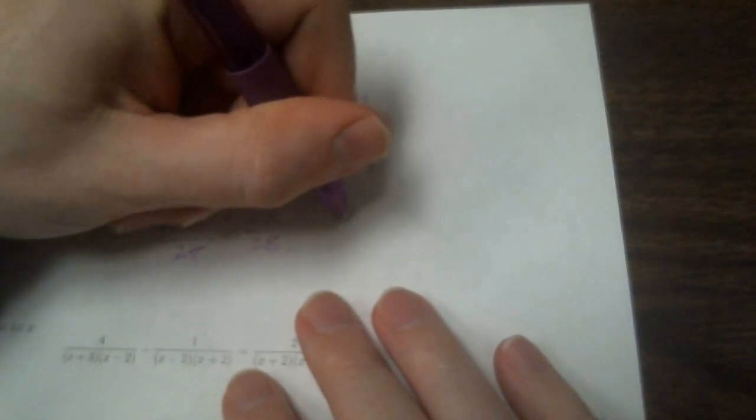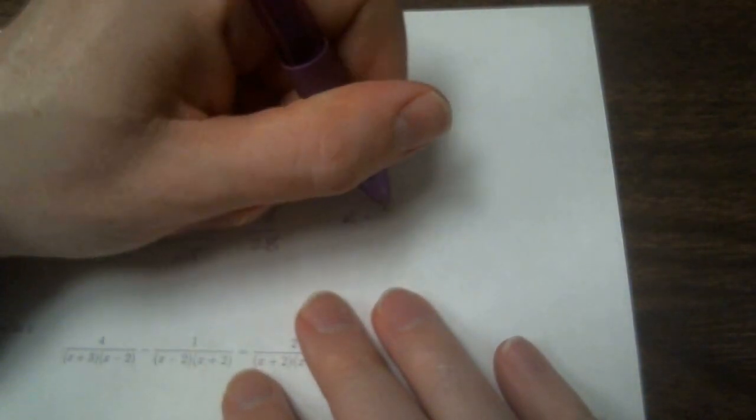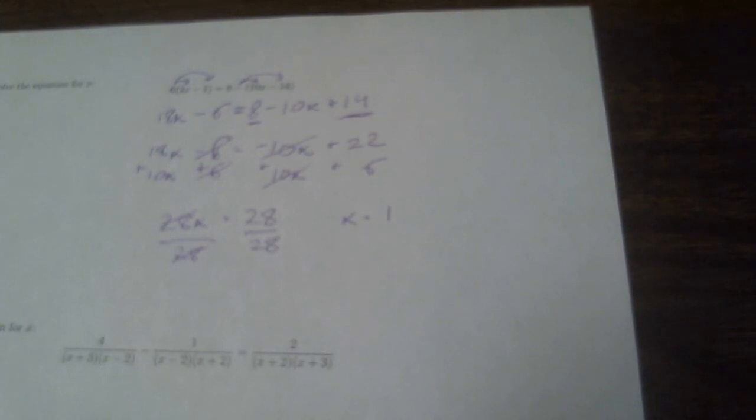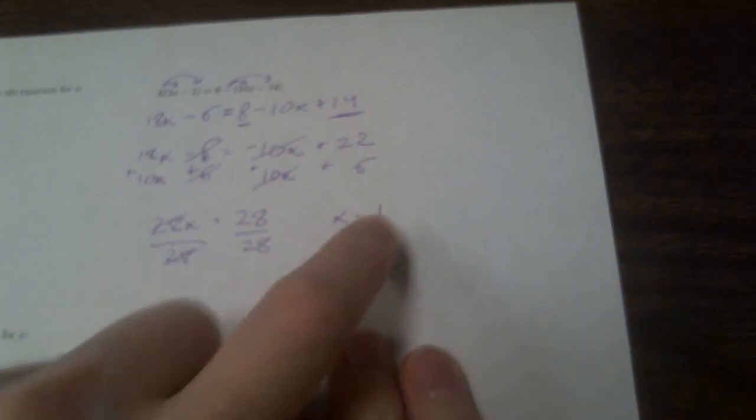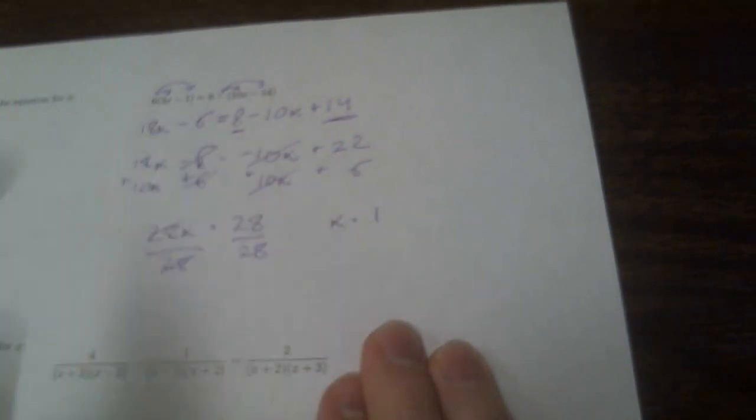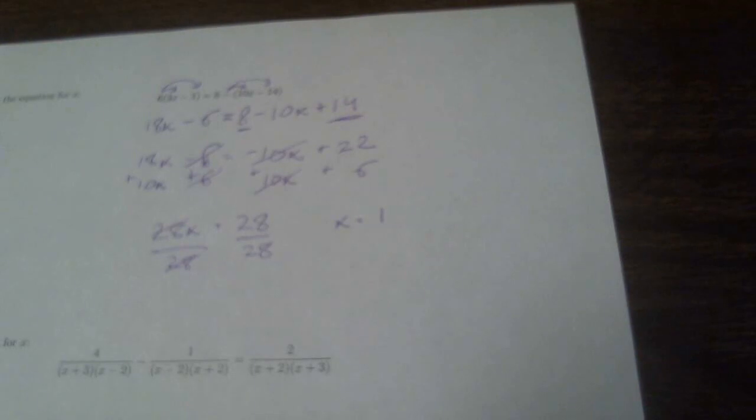All right, so what I end up with is x equals 28 over 28, or simply x equals 1. Now again, these problems are really nice because they have a built-in check already. All you need to do is go through and plug in a 1 wherever you see an x in your original equation, and you should end up with a true statement there.